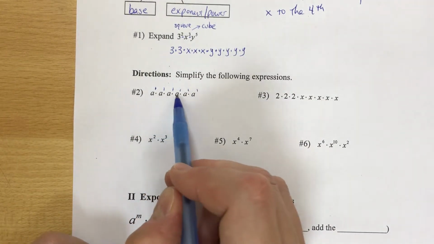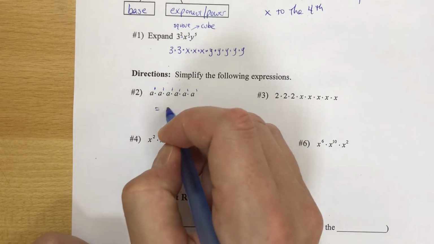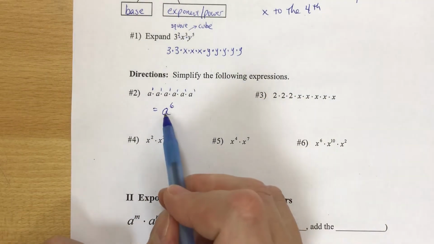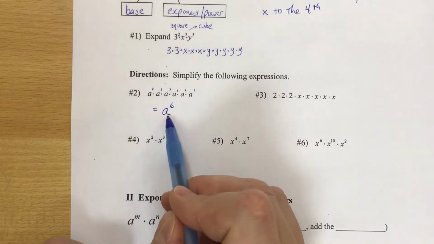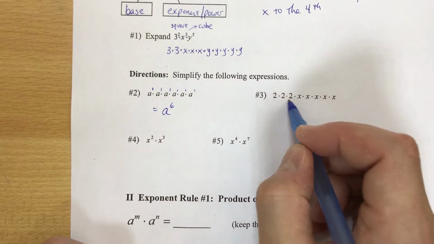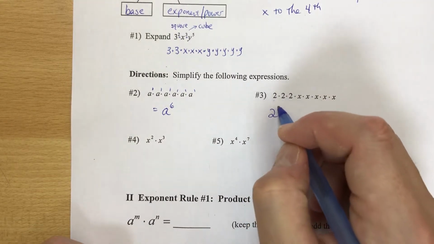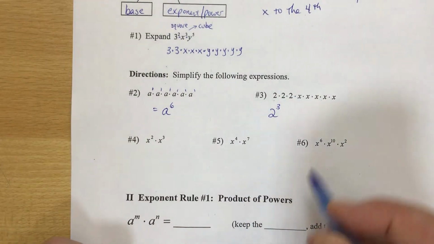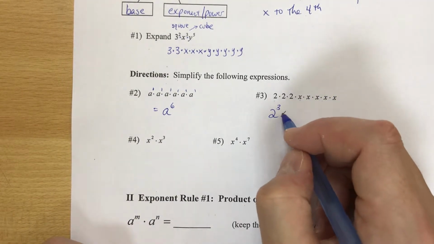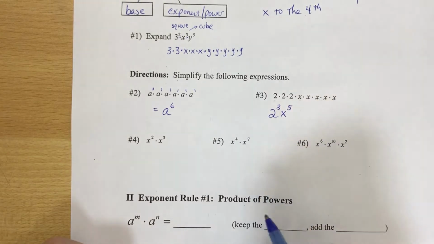A times A times A times A times A times A is A raised to the 6th power. So it's a lot easier if we write this using exponents. It means the same thing. Here we have 2 multiplying 3 times, so we can write 2 raised to the 3rd. And we have x multiplying itself 5 times. That's x raised to the 5th.